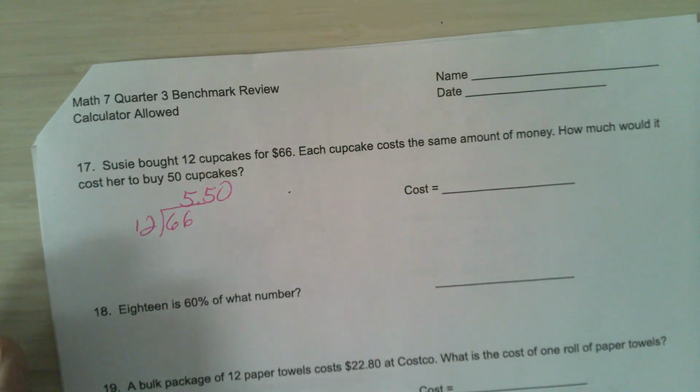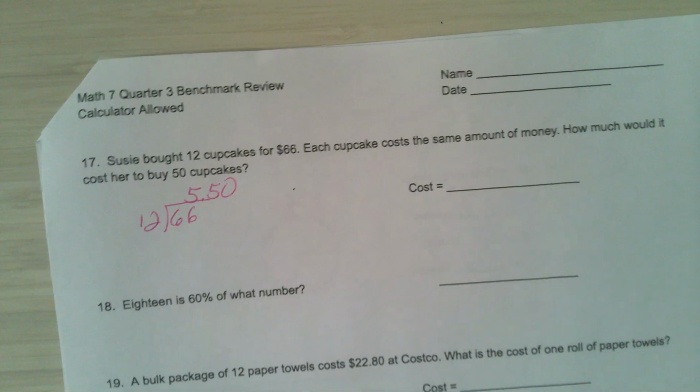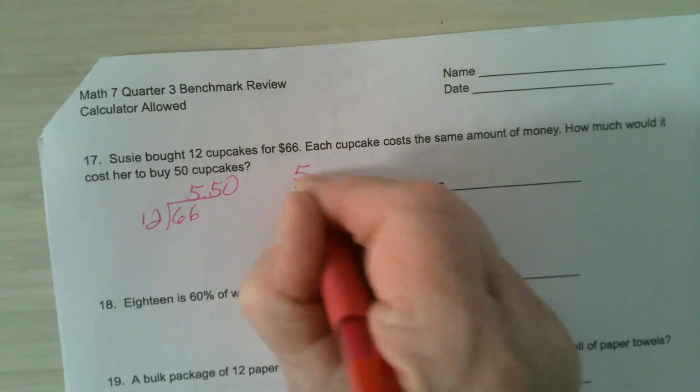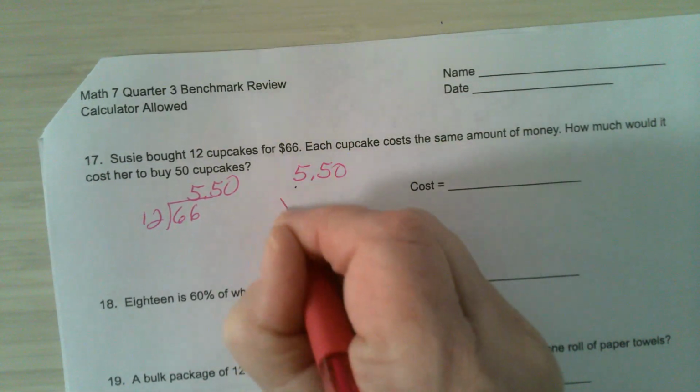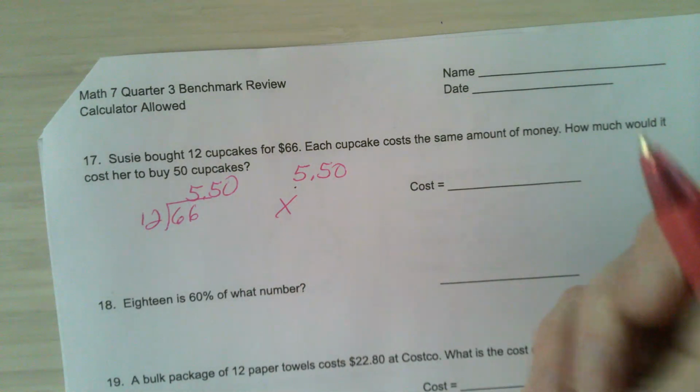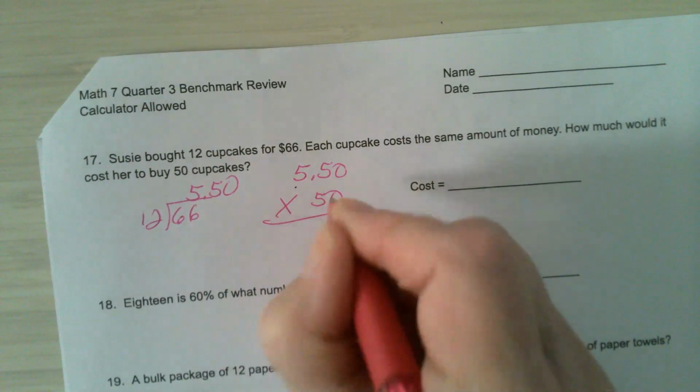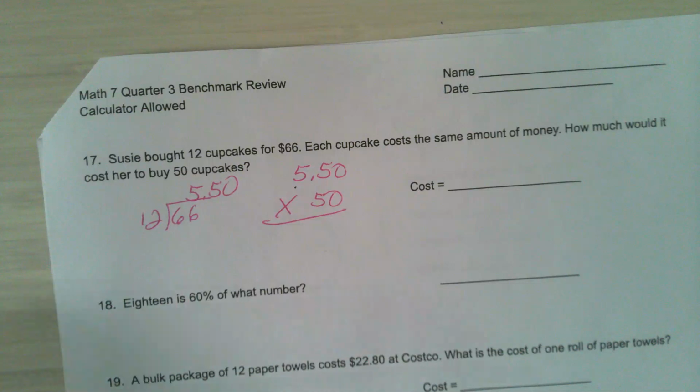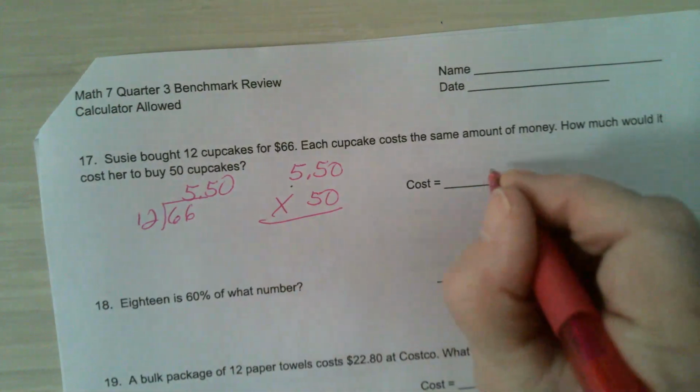How much would it cost to buy 50 cupcakes? Okay, so you're going to take $5.50 times 50. And that will give you the amount for 50 cupcakes, and it's $275.